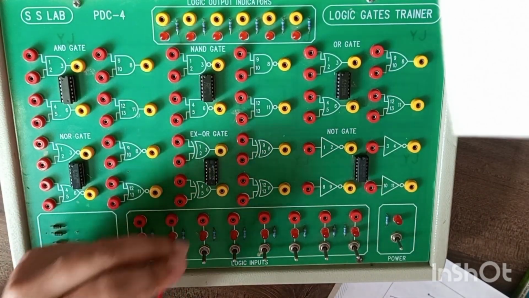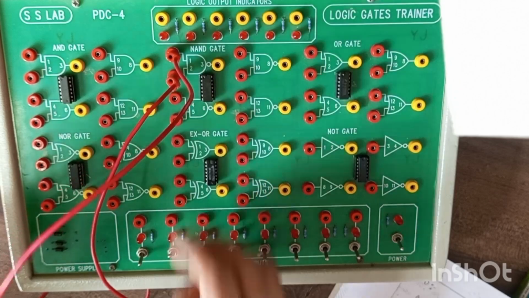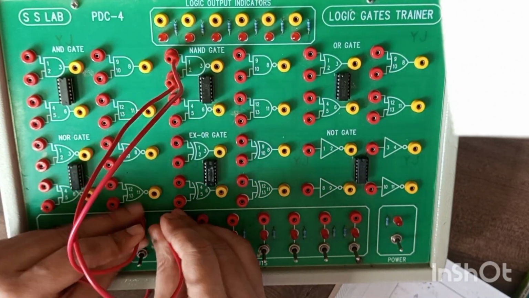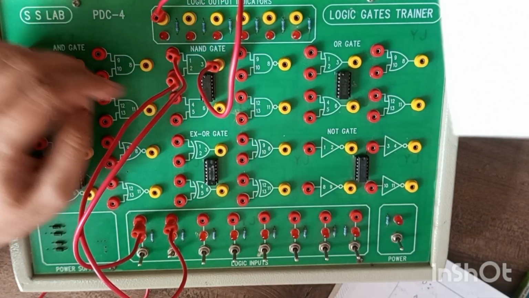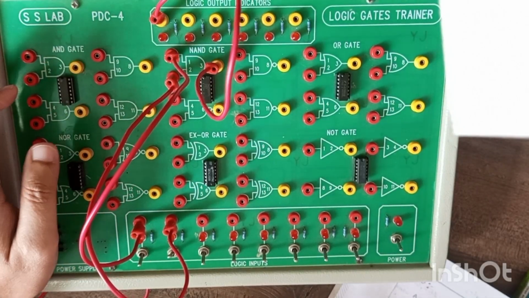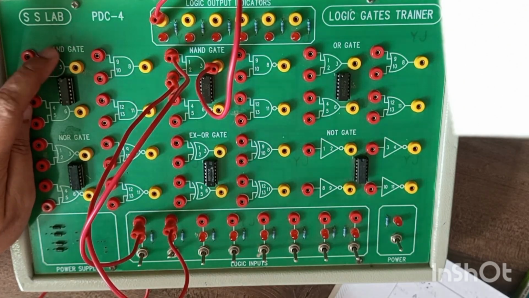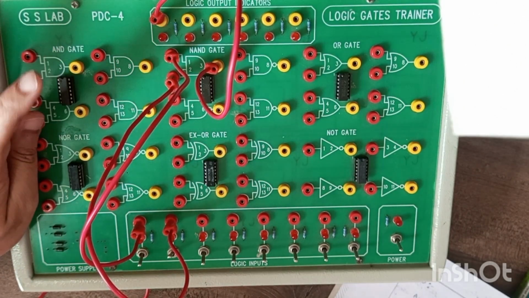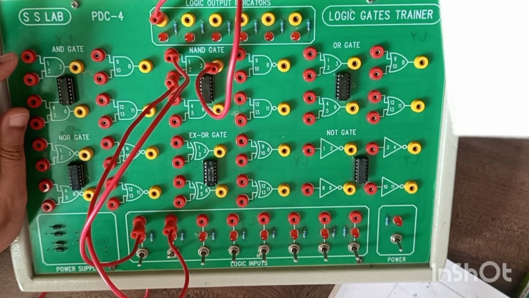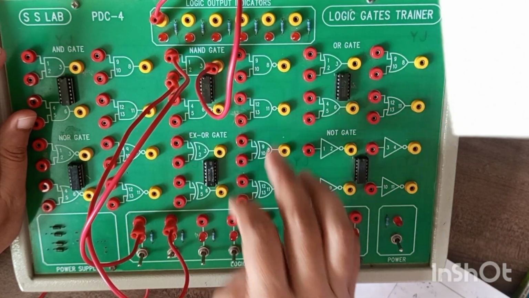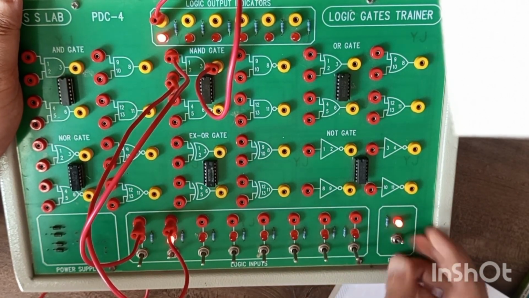the NAND gate. For the NAND gate, again there will be two inputs and one output. The NAND gate performs the exact opposite operation of the AND gate. In the AND gate, we got logic 1 as output only when both the inputs are 1 and 1. But the NAND gate gives the exact opposite of the truth table of the AND gate. Now switch on the circuit.